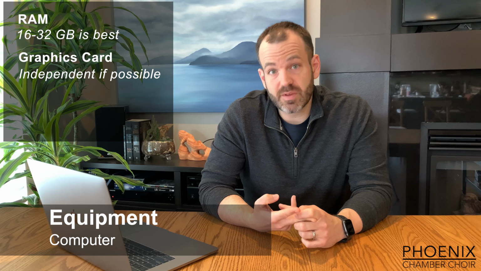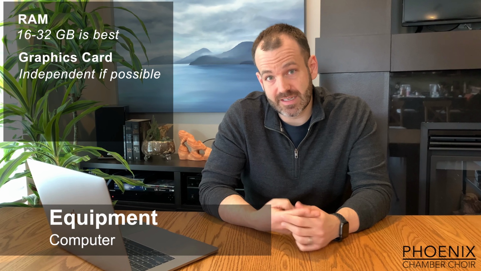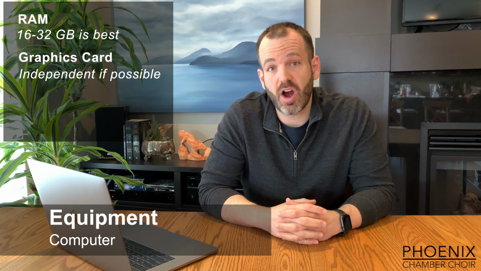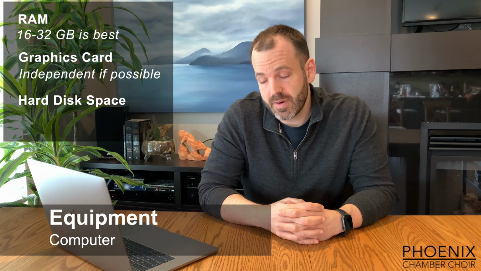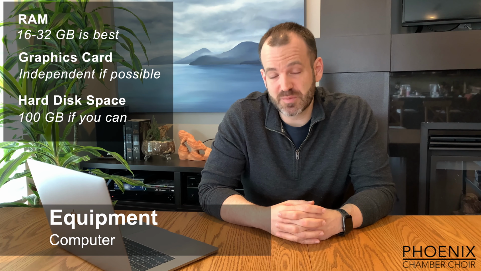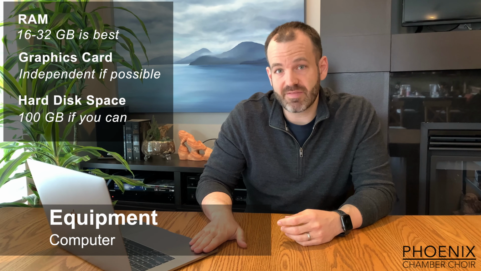Many computers will come with a separate graphics card. The last thing that you need to consider with your computer is whether or not you have enough hard drive space to make this project. I'll show you a couple of ways to save space while you're working in Final Cut Pro, but you really do want about 100 gigs of space available. If that's on your computer, that's great if you have that space.